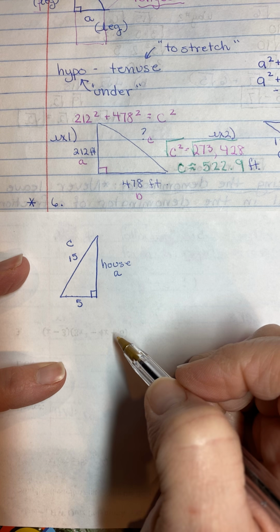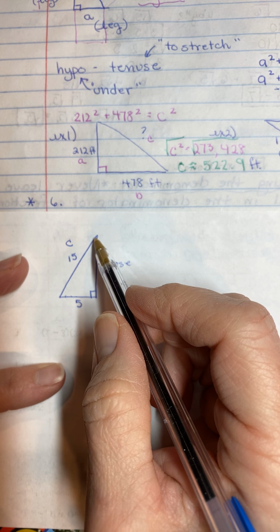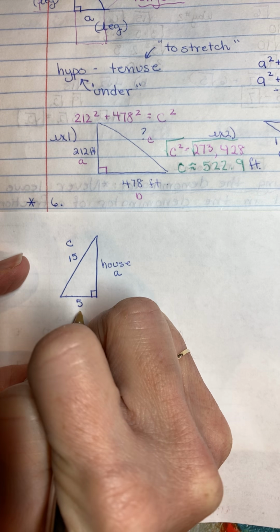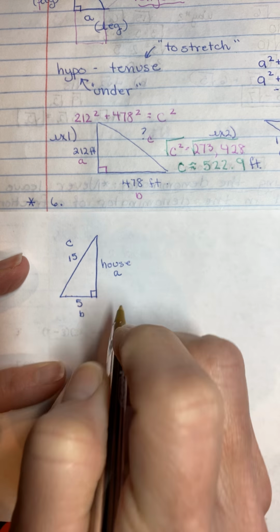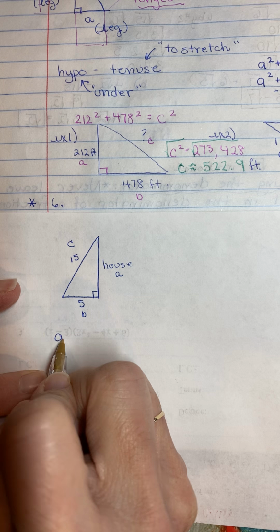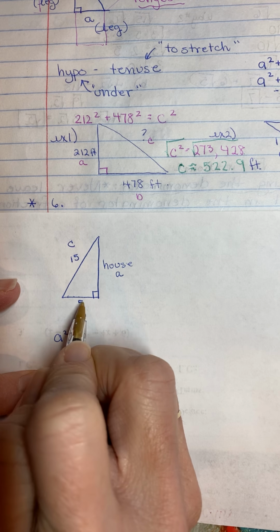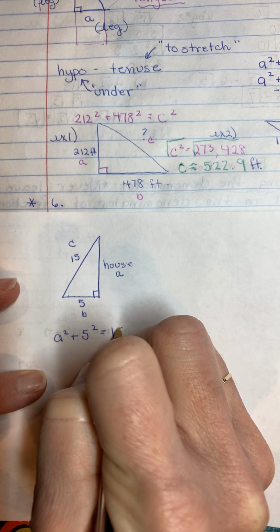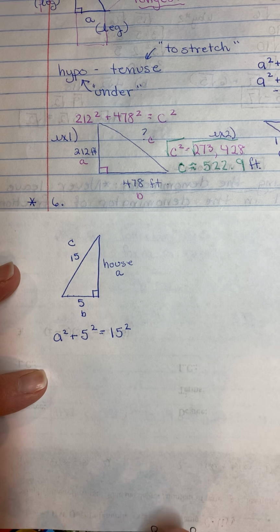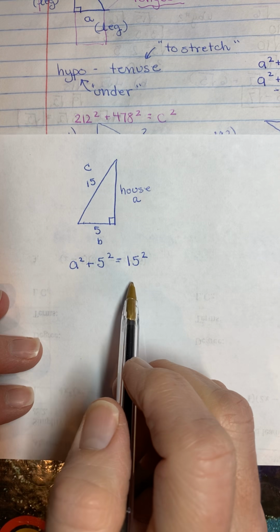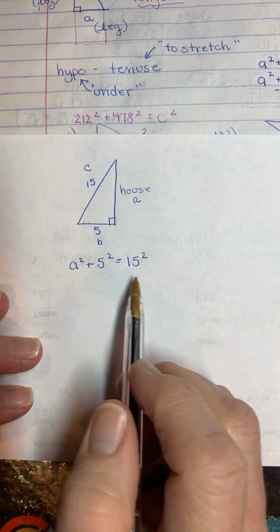And notice it said to the nearest foot. So we're going to round off here. Right, here's my B. So let's go ahead and write out the Pythagorean theorem. A squared plus B squared is equal to C squared. Okay, remember that we can't just subtract that 5 squared from 15 squared and get 10 squared.